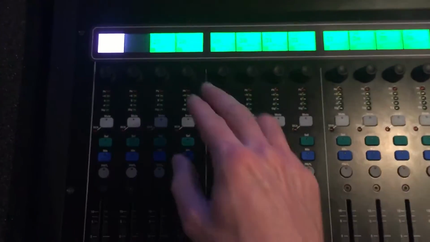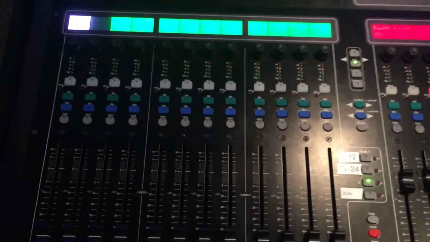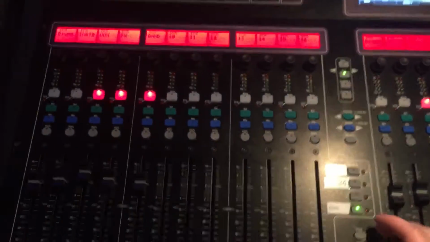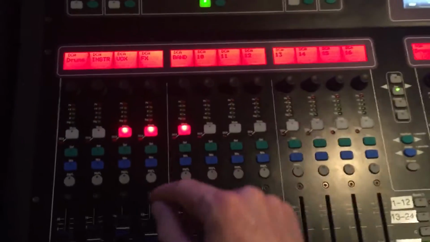Third layer here is just more open inputs. I have our click track here. These are all just open inputs in case I need anything. They're not currently in use. And then the fourth layer on the left side here is a lot of my DCAs.